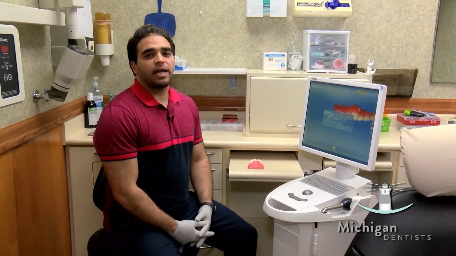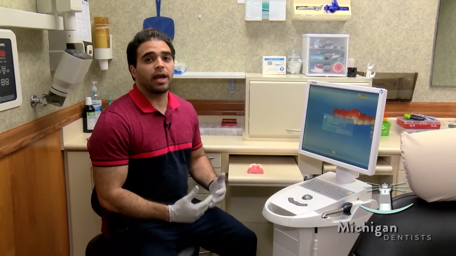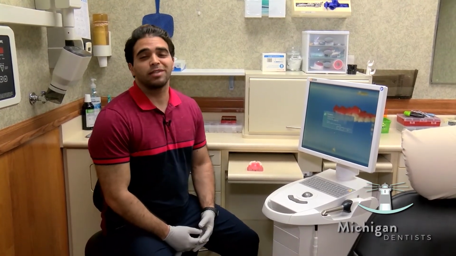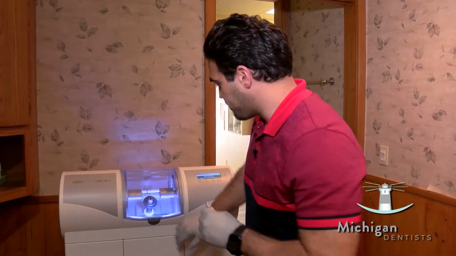So now we finished designing the crown on the computer. We're gonna send it out to the mill. The mill is going to create that crown for us out of a solid piece of porcelain. Let's check that out. Okay everybody, this is the block that we've chosen with the custom shade. We're gonna load this into the mill and it's going to make our crown for us. Away we go.